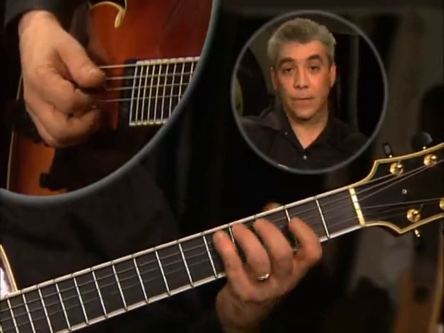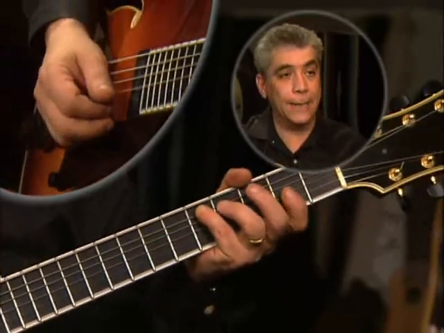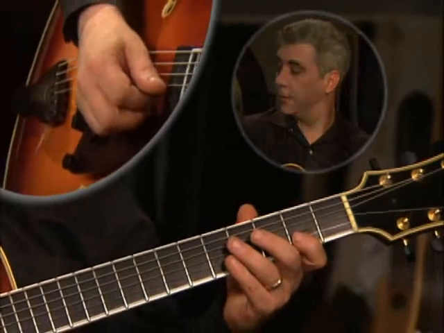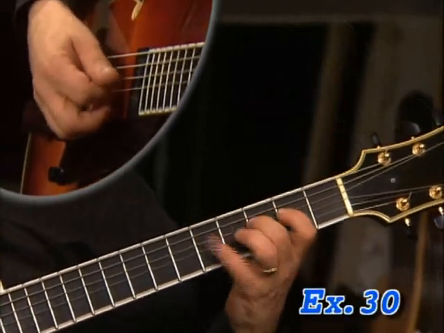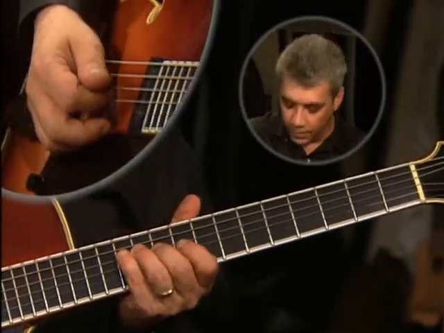Now I have D melodic minor, okay? And it also has that note that I like. Play D minor 7th, Rich? Okay? I found out that if I take this Dorian position here, and I'm going to play it for you.